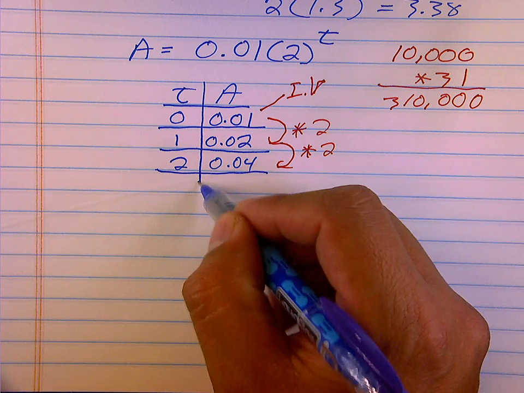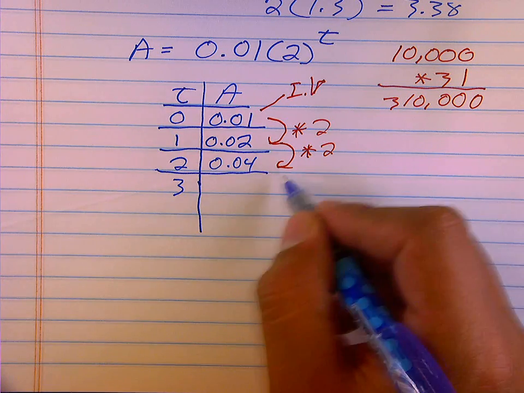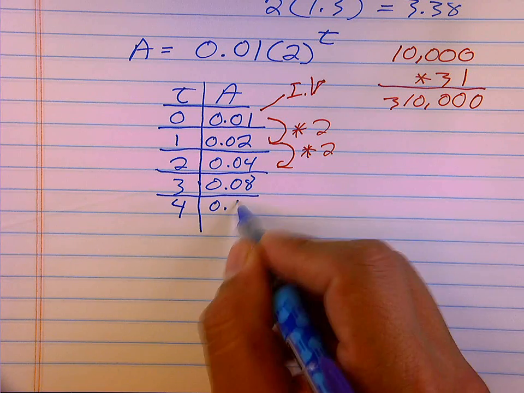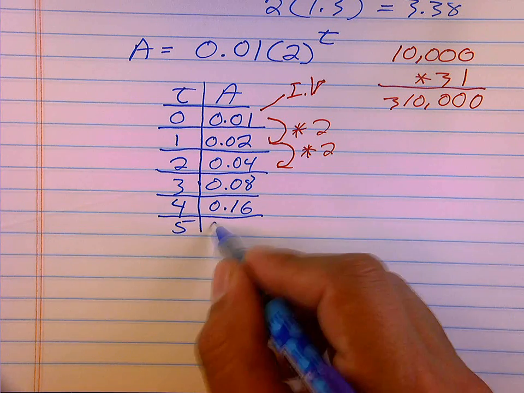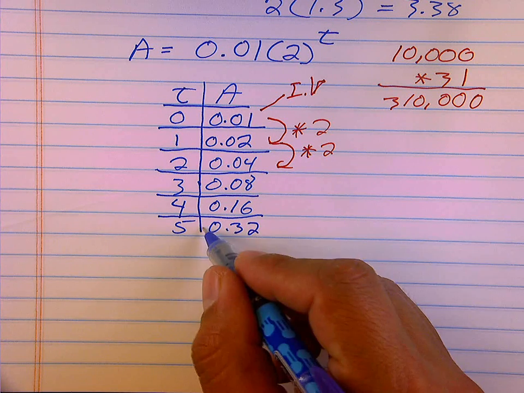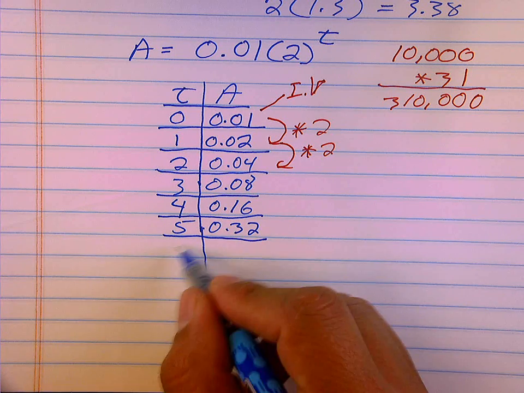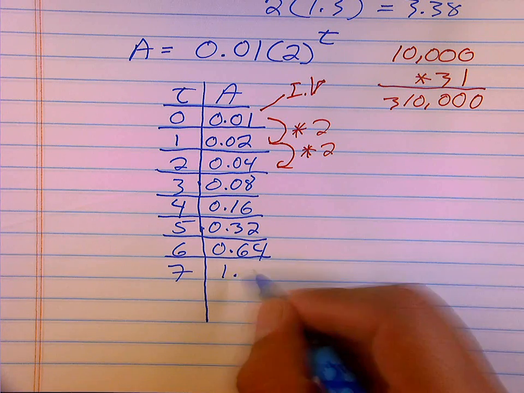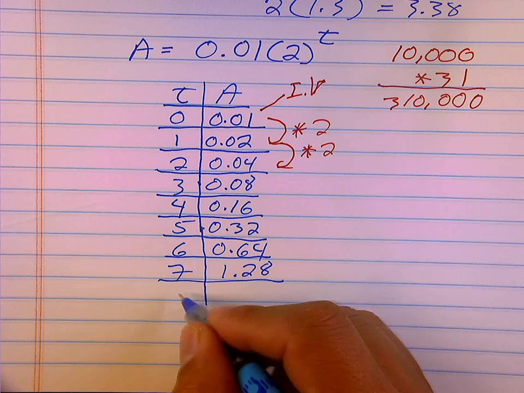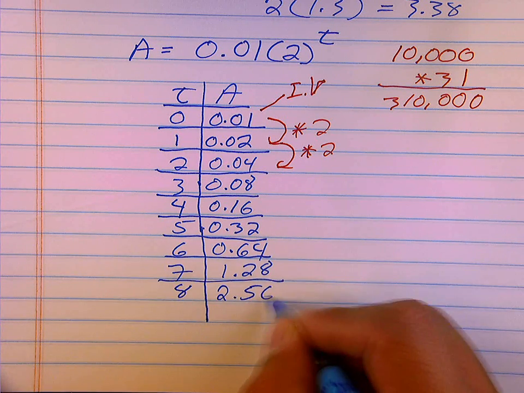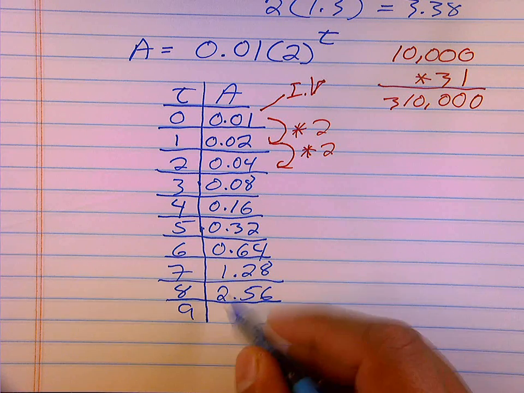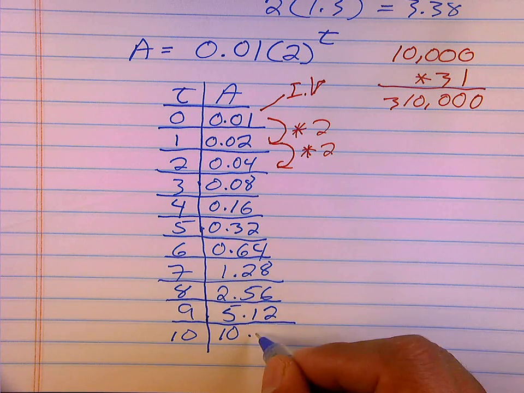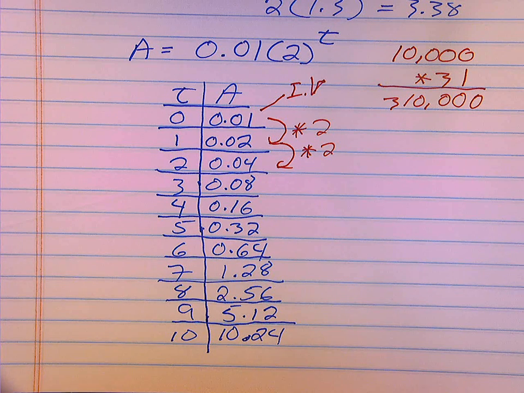Next day, you have to give back 8 cents. Next day, 16. Next day, 32. Next day, 64. Next day, 128. Next day, 256. Next day, 512. Next day, $10.24. Seems still like a pretty reasonable deal.